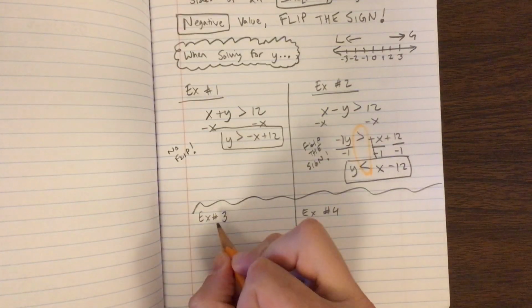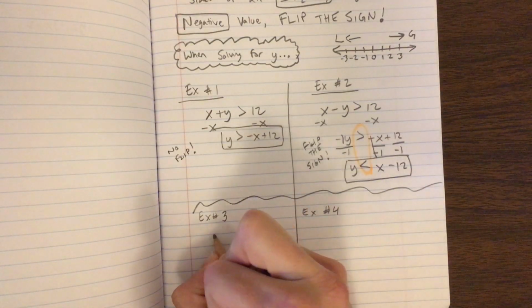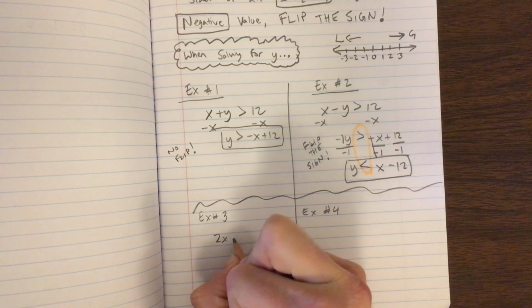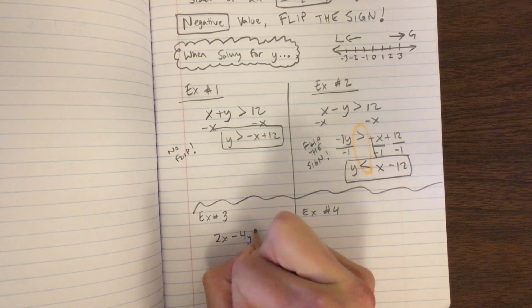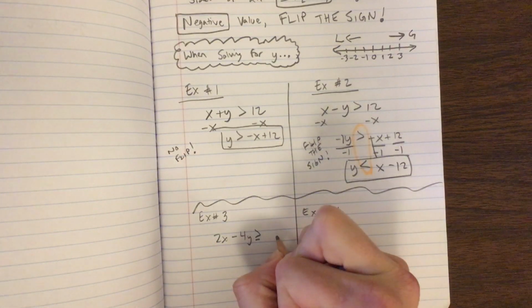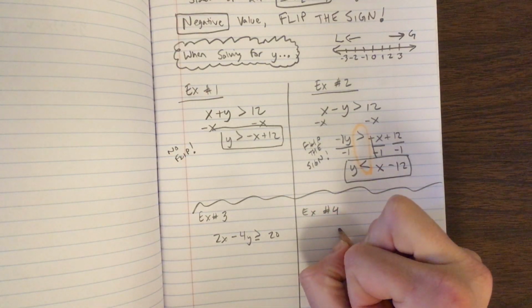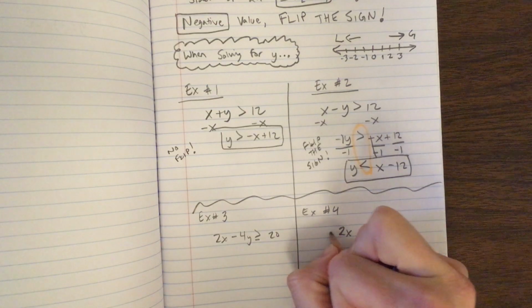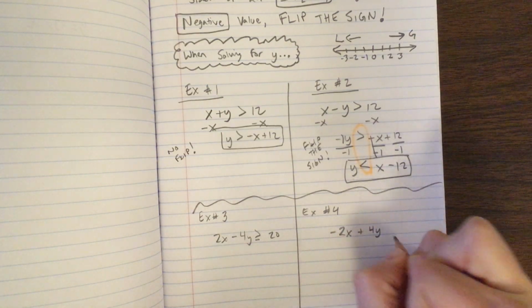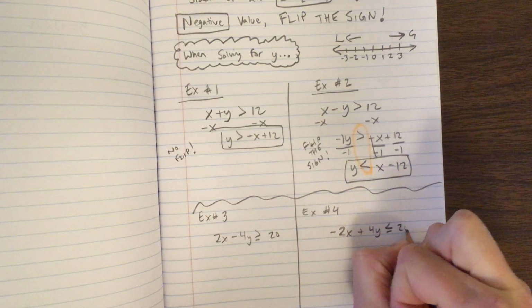Okay, so example number 3, let's say that there is 2x minus 4y is greater than or equal to, let's say 20. And then we have negative 2x plus 4y is less than or equal to 20.